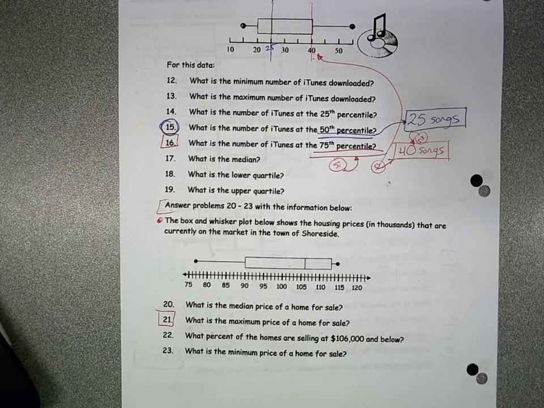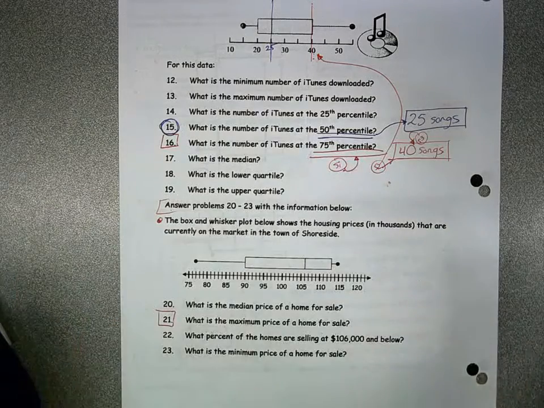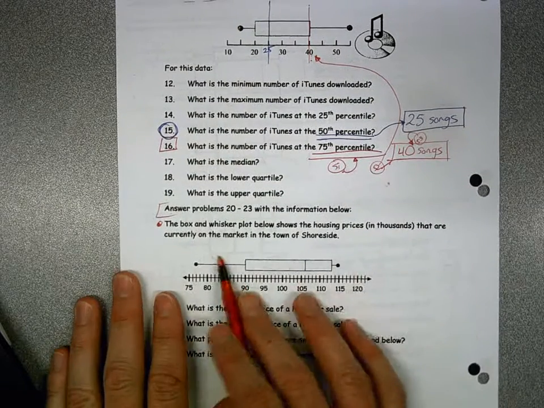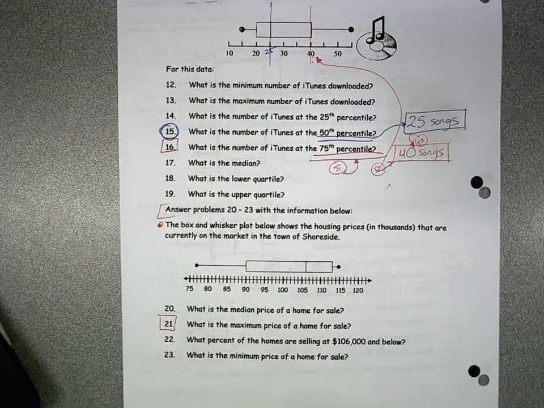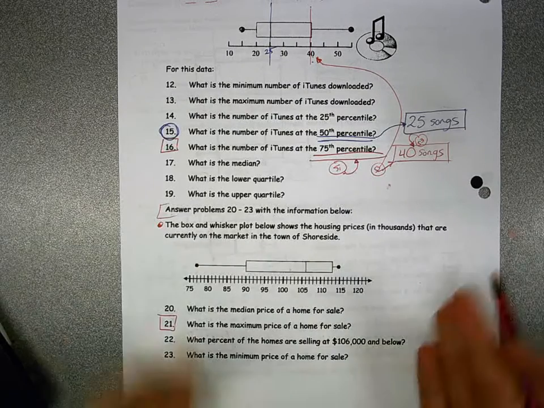I don't know where the town of Shoreside is. Sounds like a beach town, which would be nice right about now, right? But in all honesty, don't know where it's at, but it's saying that there are a bunch of houses that are selling in that area, and this shows the price of those houses.